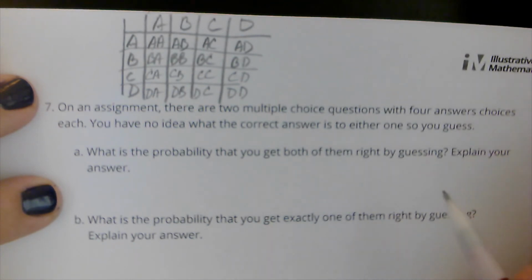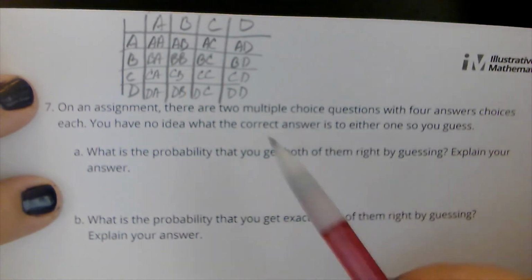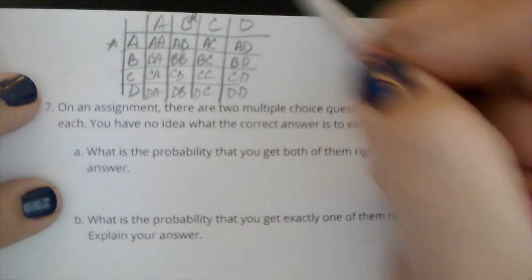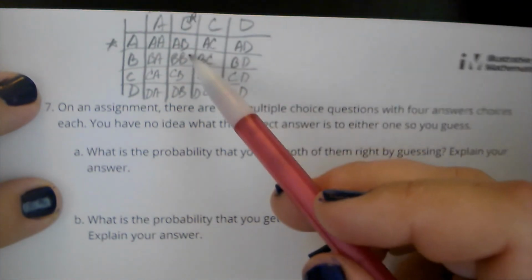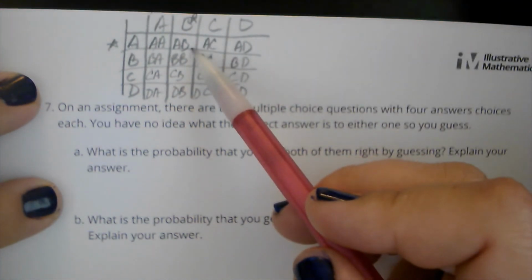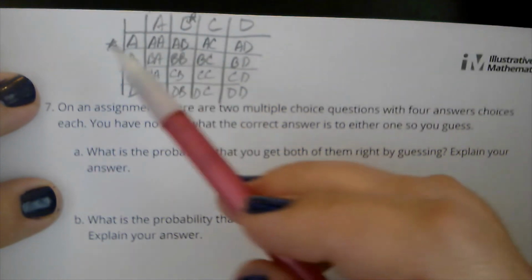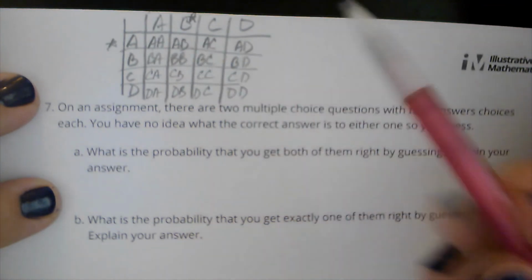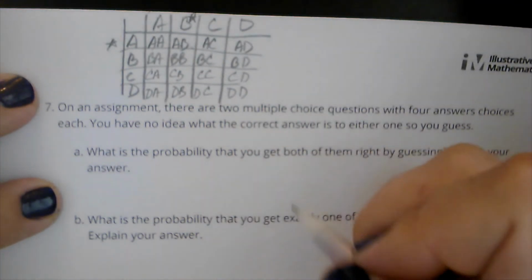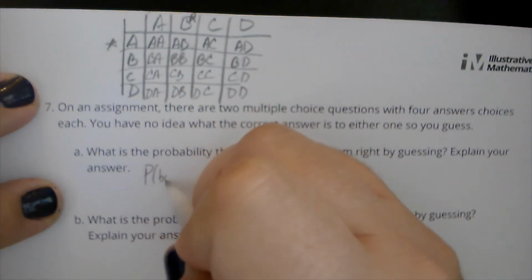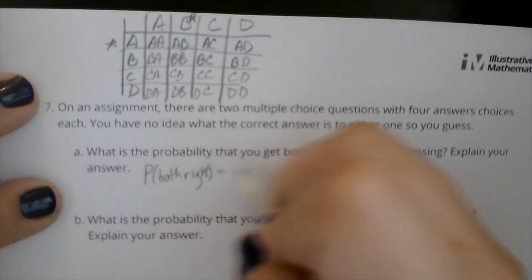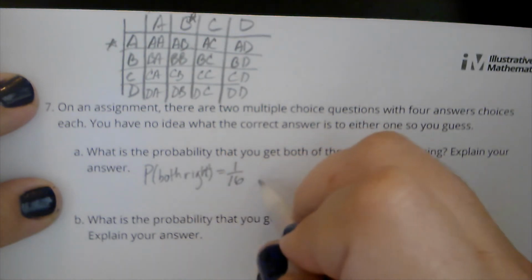So let's just do it for instance. If, let's say, A is the right answer for the first one and B is the right answer for the second one, the only time I'm going to get AB, I get one option out of these 16 to get AB. So that would be getting this one right and getting that one right. There's only one time out of the 16 that happens. So we can say probability of both right equals 1 out of 16.